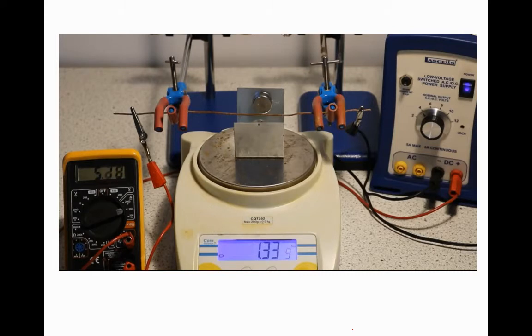So more current means there's going to be a stronger field and more force. When it's turned off, you can see what happens. It goes back to 0 because there is no current, no field, and no force.